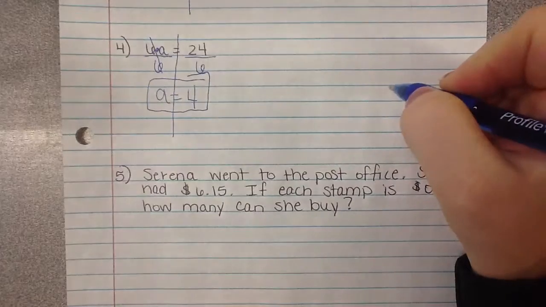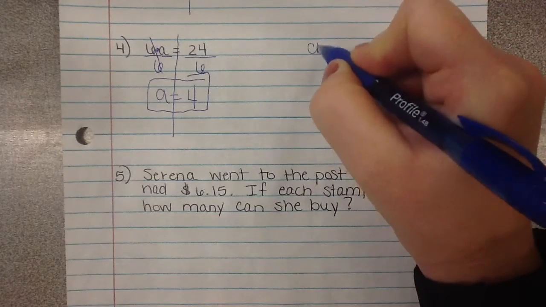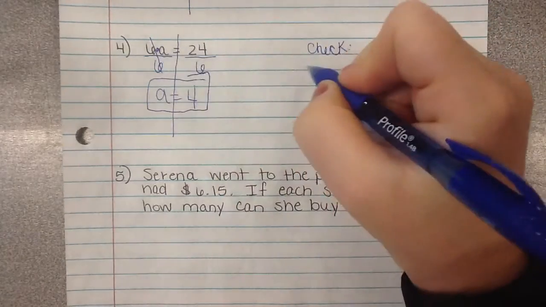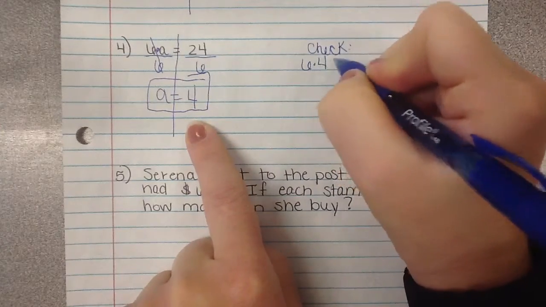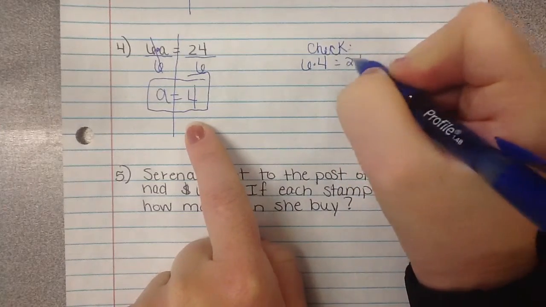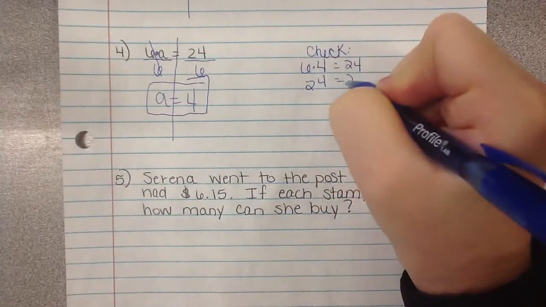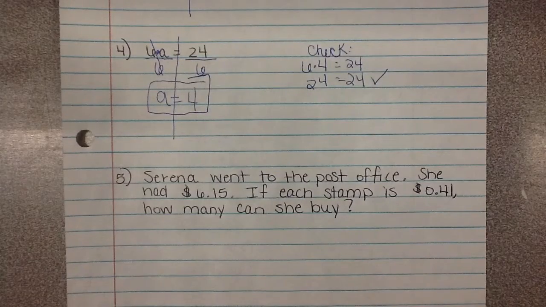A equals 4. If I checked this, which I hope you all did, 6 times a becomes 6 times 4 equals 24. This is true, so we know we did it correctly.